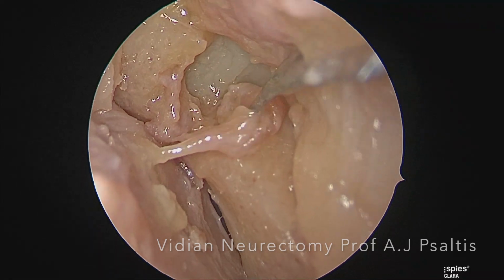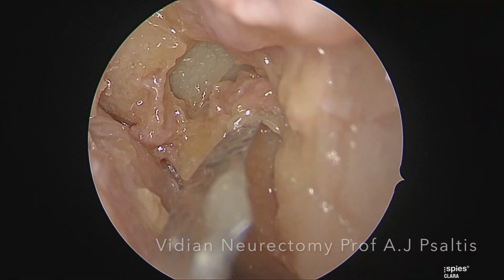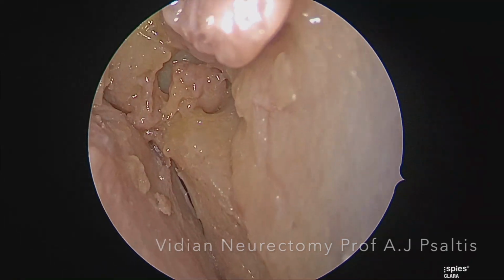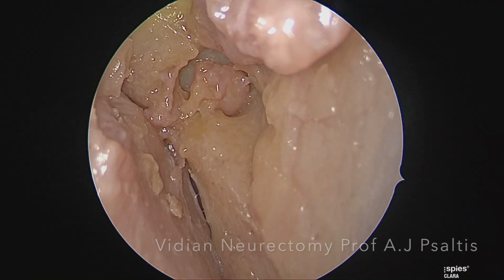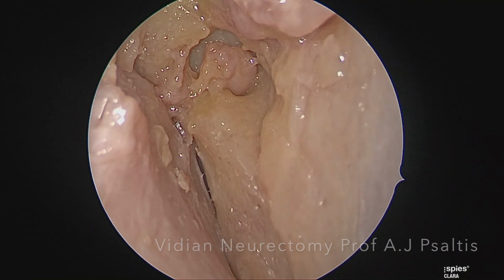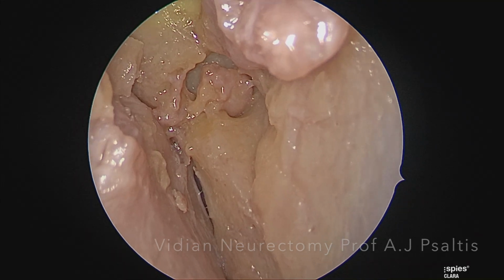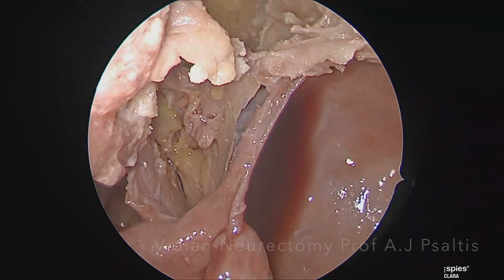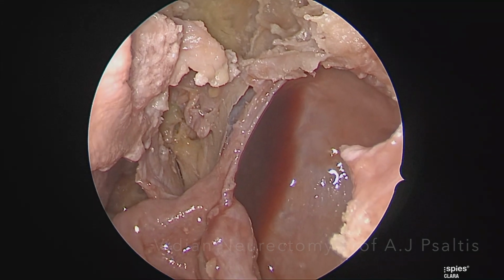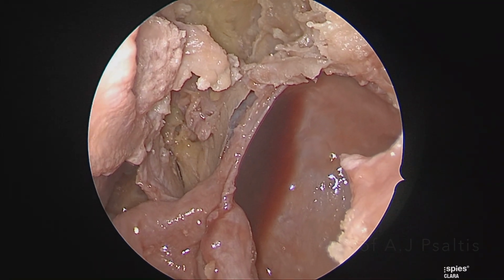Note that the Vidian canal runs at 45 degrees to the posterior nasal nerve. It also runs in line with the medial pterygoid plate, which is a useful landmark for this procedure. Once the nerve has been resected, it can be cauterized and bone wax can be instilled in order to prevent regrowth. This completes the Vidian neurectomy.